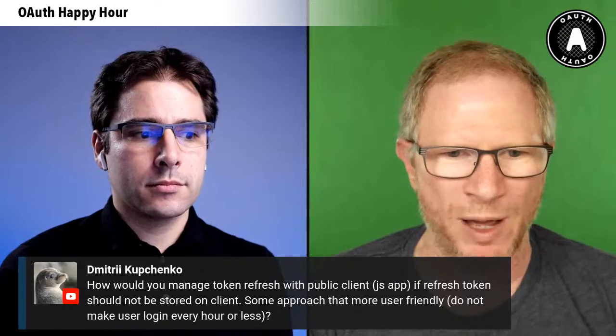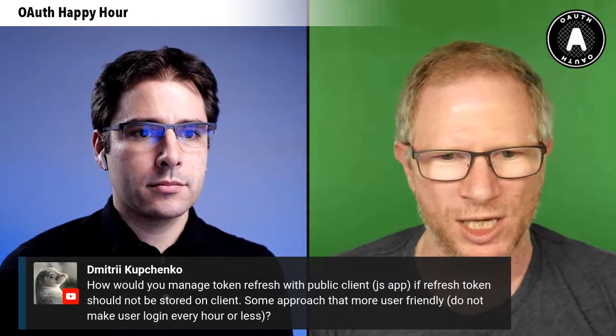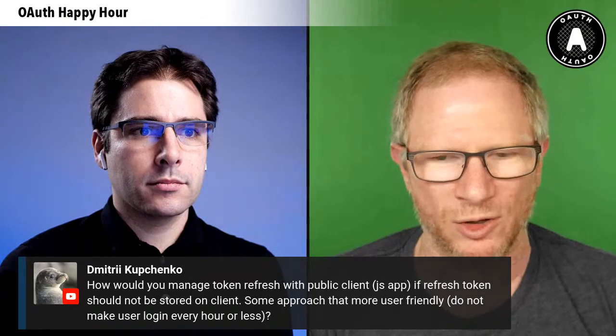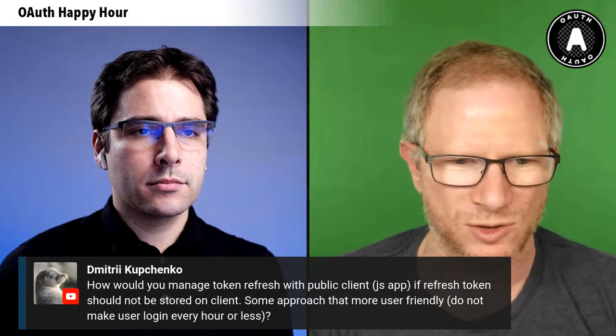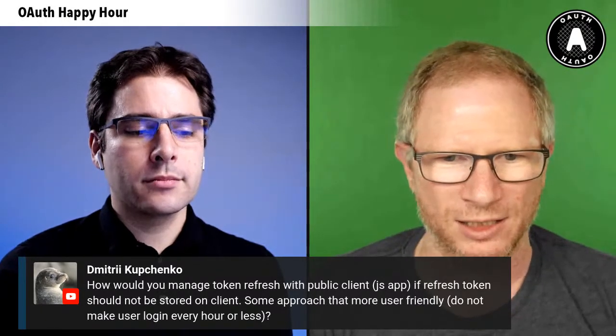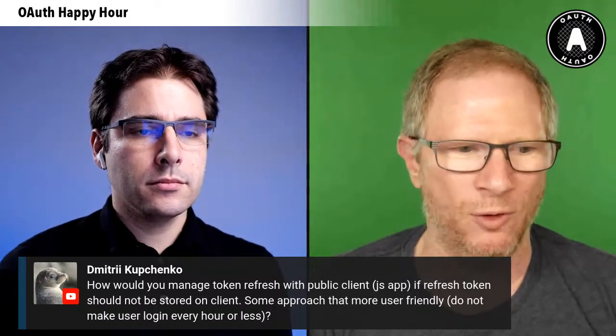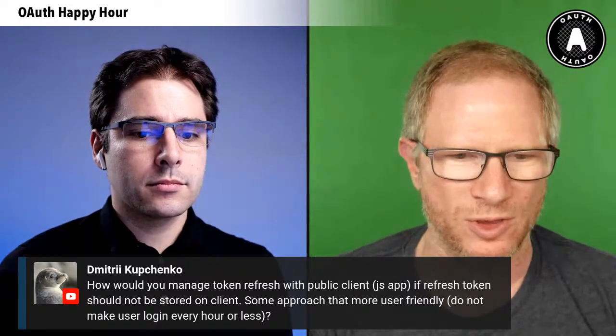And so the SPA app never needs to have a token. You get all the benefits of refresh tokens, the benefit of balancing security and user experience. So that's the best of all worlds if you can do that.